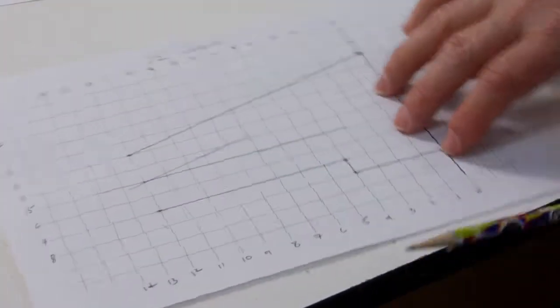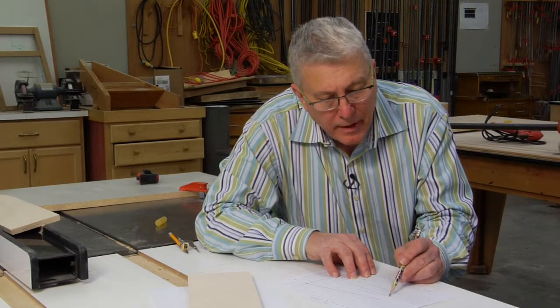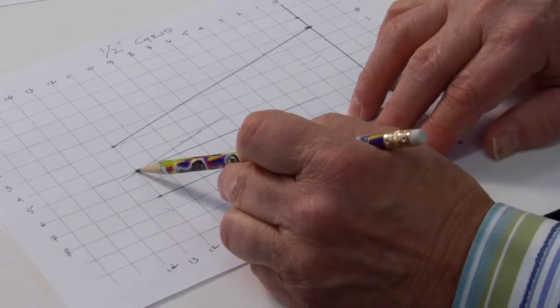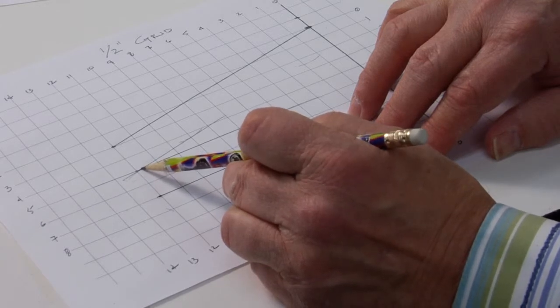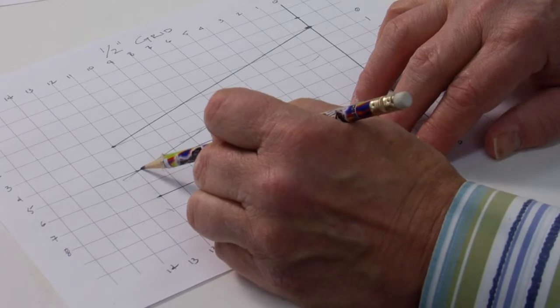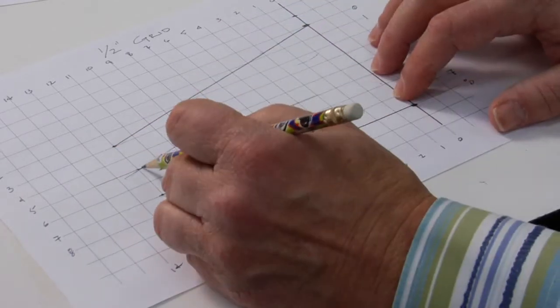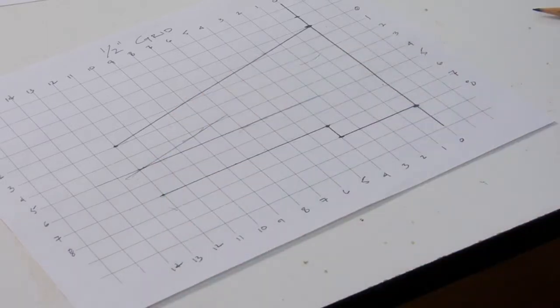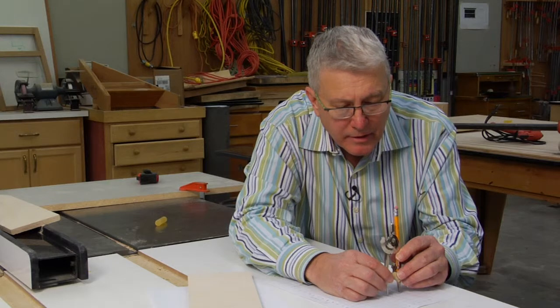All right. So you can see that rather than the center of the circle being out here, it's going to be back here. It may seem like a minor amount of distance, but it really makes a difference when you try to connect these up. So now we have our center point. Let's take the compass again, and let's go ahead and draw the arc.